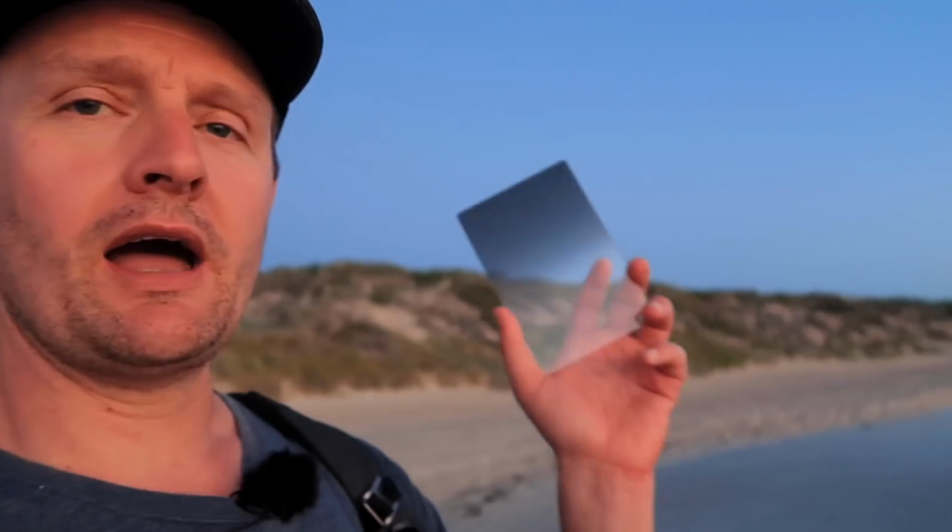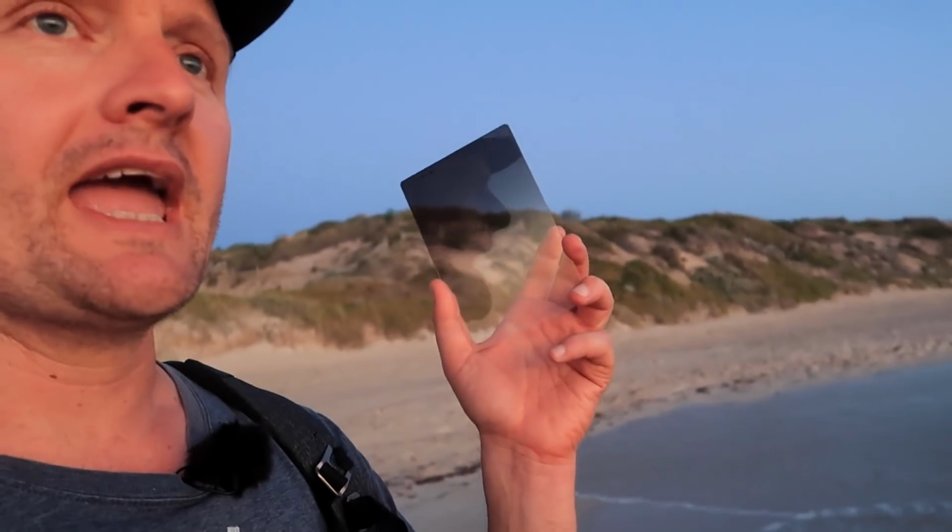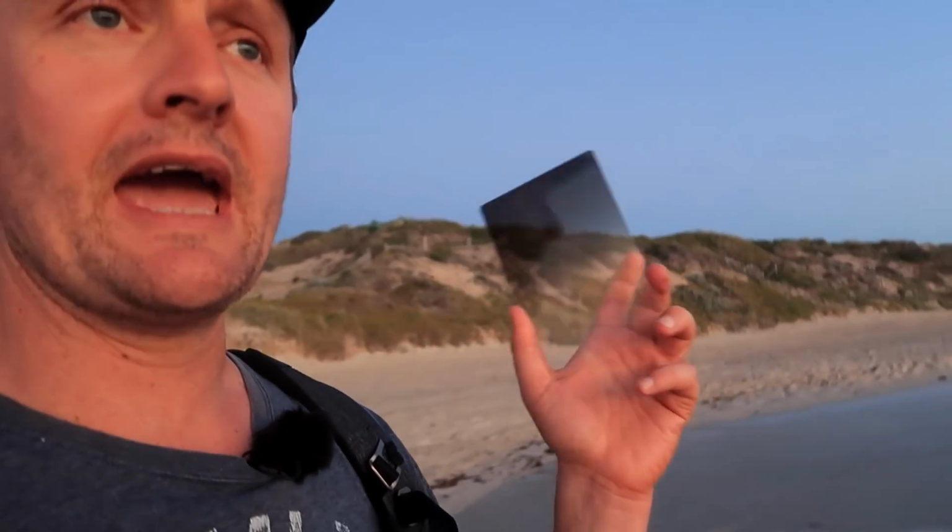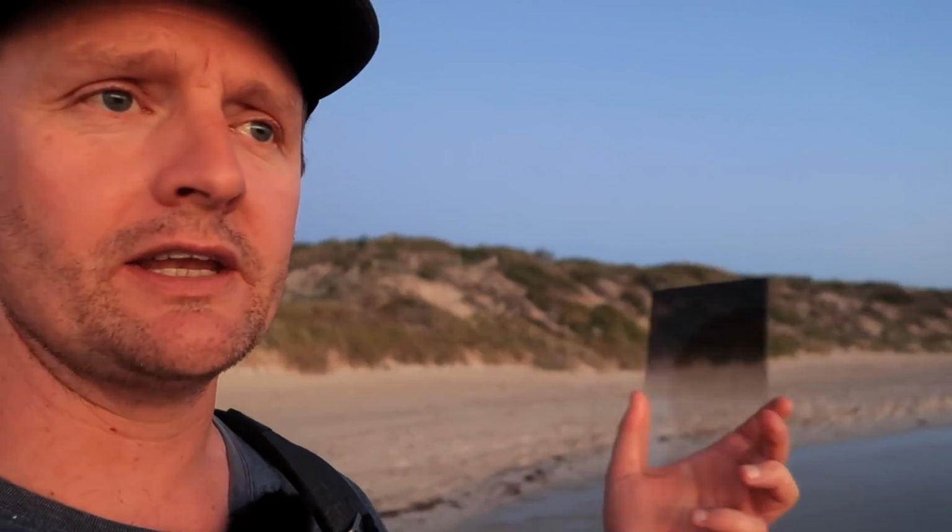To help me, I've got my ND Grad. I've got in my hand at the moment the 0.9 soft graduated filter, again just to be able to kind of control that light. So as you can imagine, I got one hand with my filter, I got one hand with the vlogging camera, and I'm trying to use at least a finger somewhere to control the settings on the app. I think I might have outdone myself.